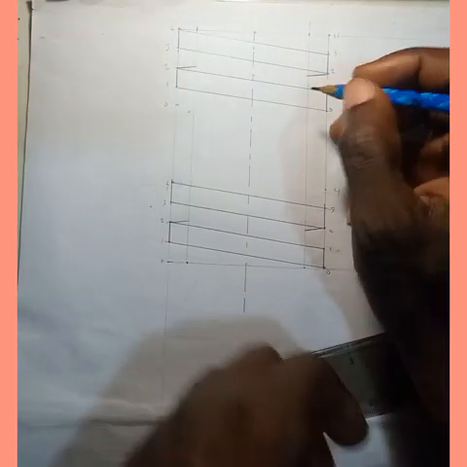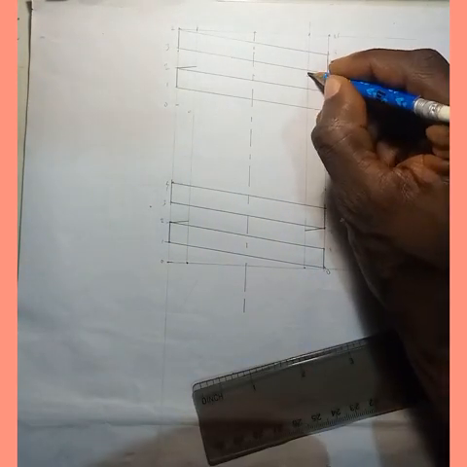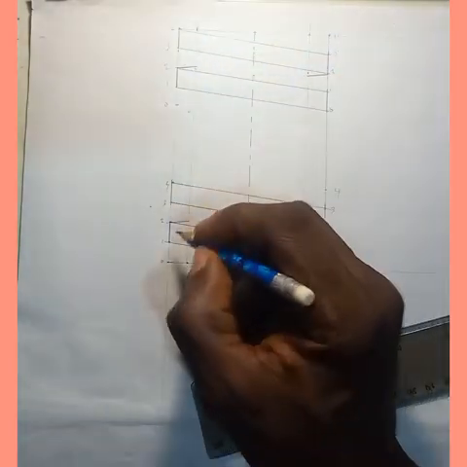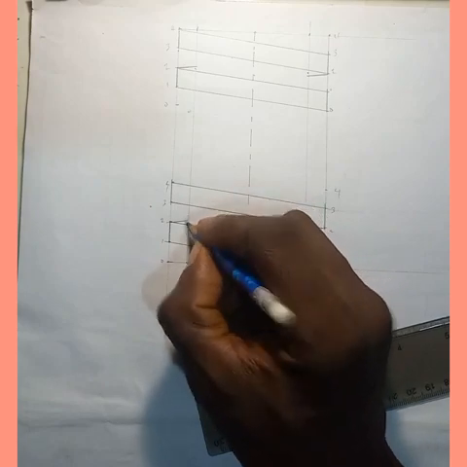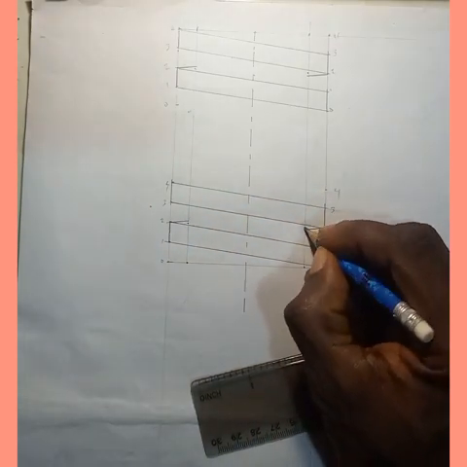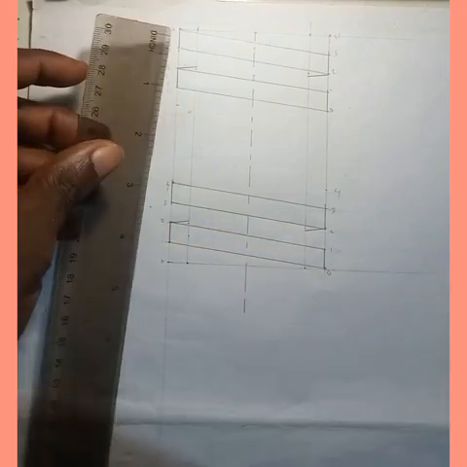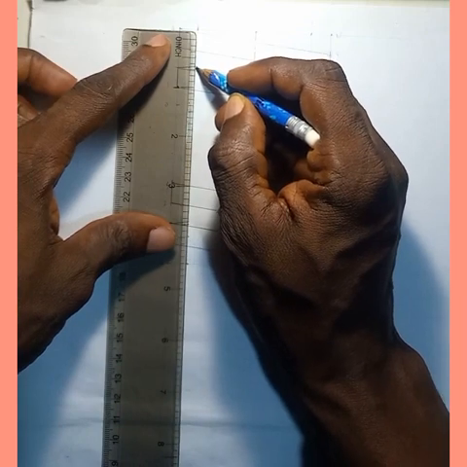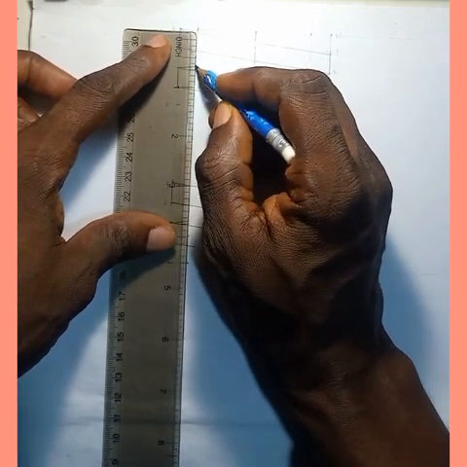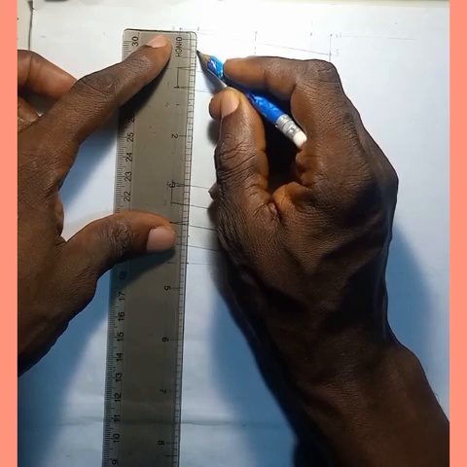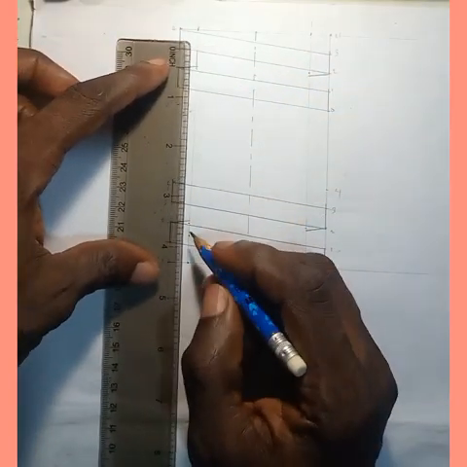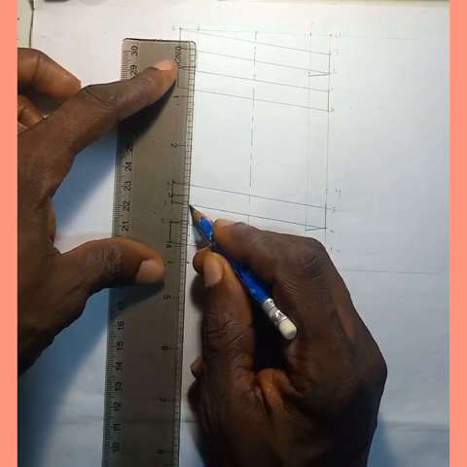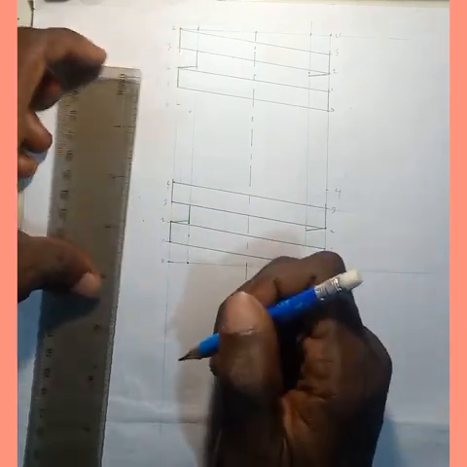Alright, now take note of this midpoint. Take note of this midpoint here, the midpoint here, the midpoint here, and then the midpoint here. Now from each of those midpoints, for instance, from this midpoint here, you draw a thick continuous line downward. The same thing from the midpoint here, you draw a thick continuous line downward. So that's for this side.